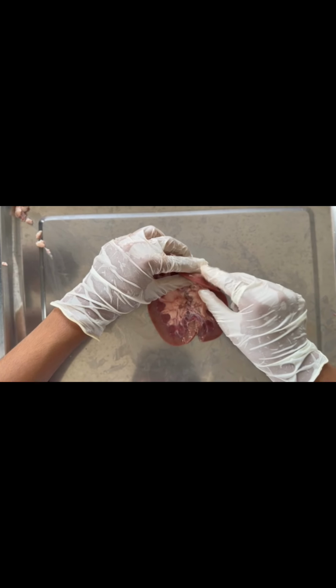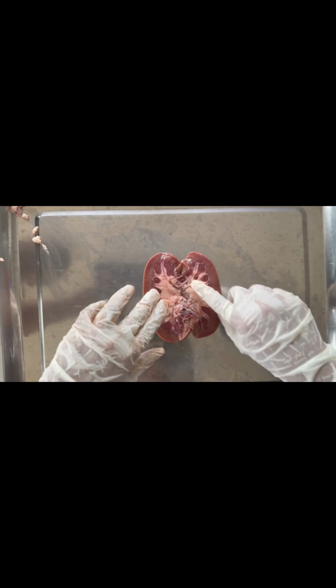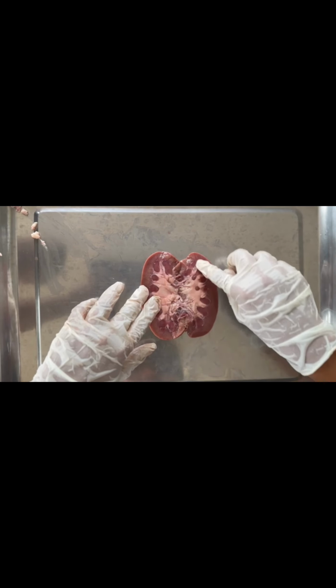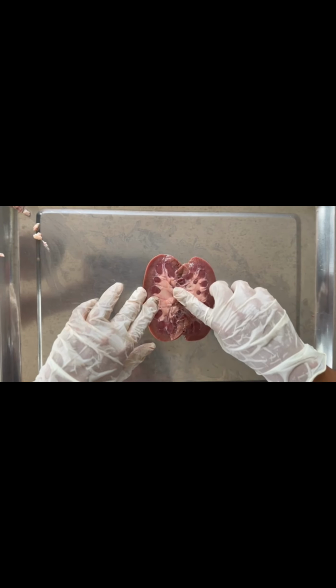Between the pyramids, in the cortex, are the renal columns that contain middle-sized arteries and veins that carry blood between the nephrons in the cortex and the renal artery.